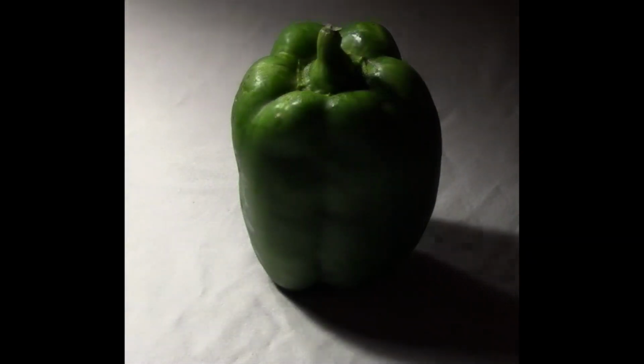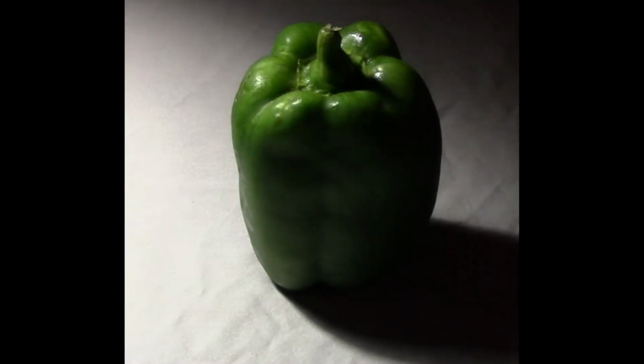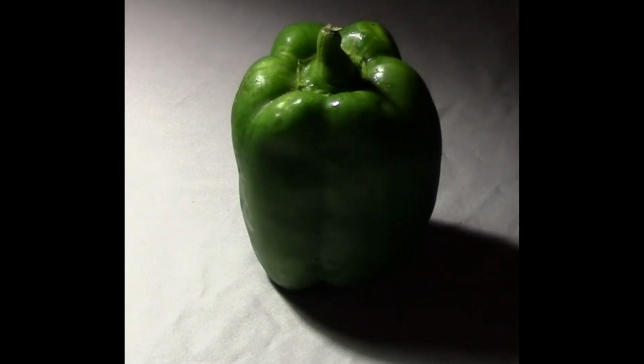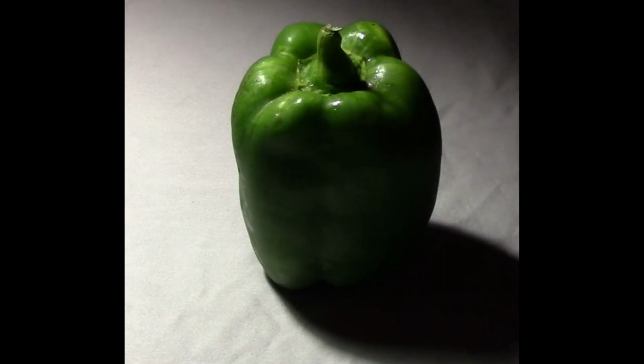As the light moves then further to the left of the pepper, notice that the cast shadow moves further to the right. And notice how the shapes of those lights begin to change as that light begins to change. As the position, the location of the light changes, notice how the shapes of the lights change. You just focus on one, either just the shapes of light or the shapes of shadow.